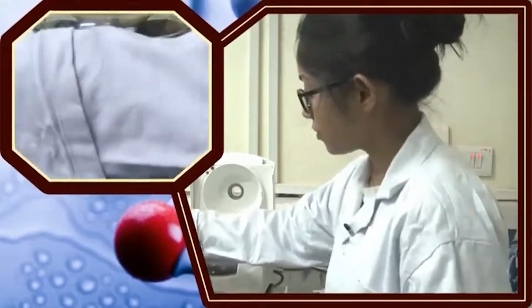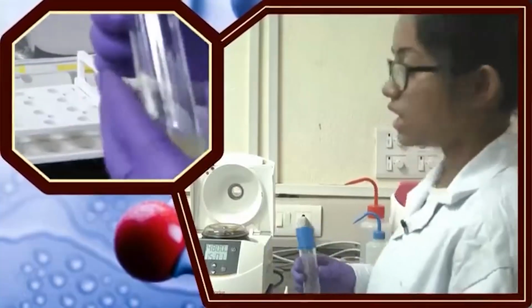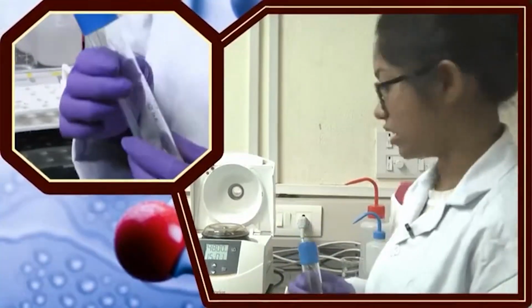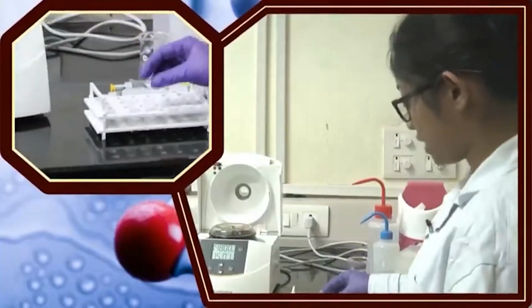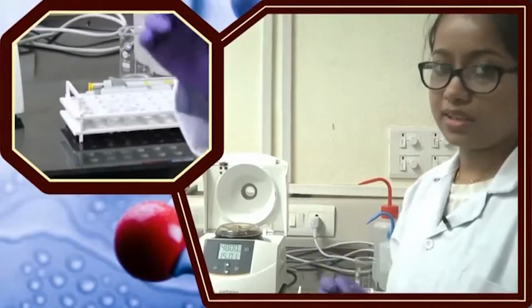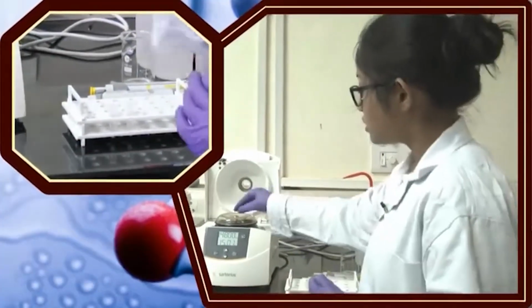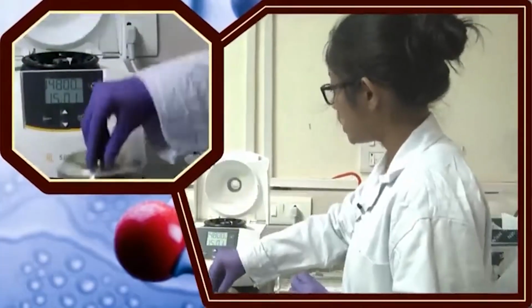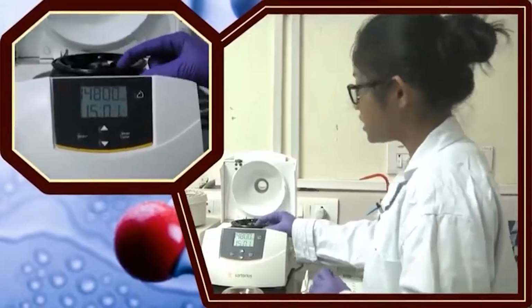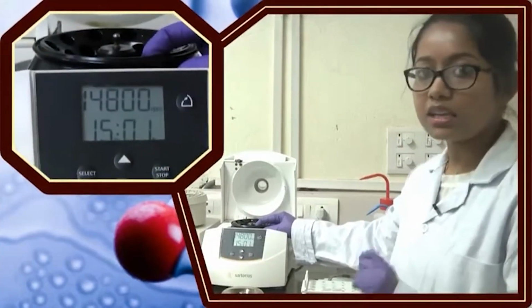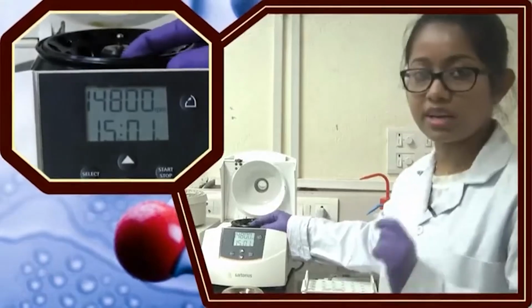Now, I will take this culture in a small centrifuge tube and start isolating the cells from this culture. Before that, another important aspect of centrifuge is that you always have to balance the sample. Suppose you are putting one sample here, on the opposite side you have to put another sample of equal weight, otherwise this machine will show an error and you will damage the rotor.